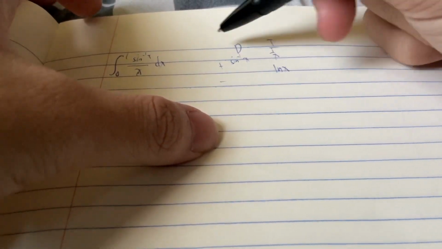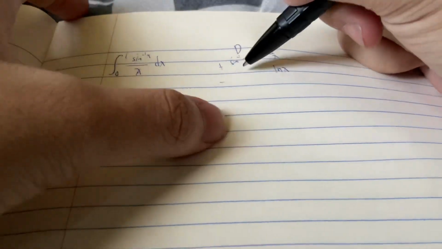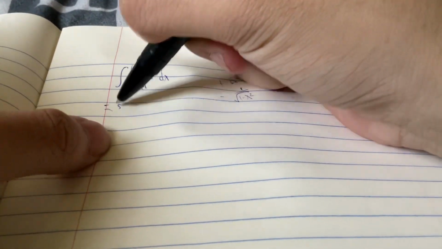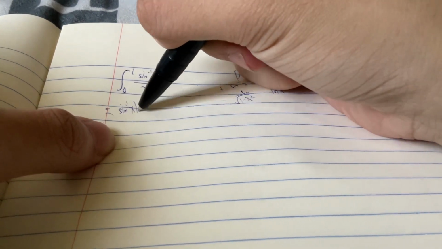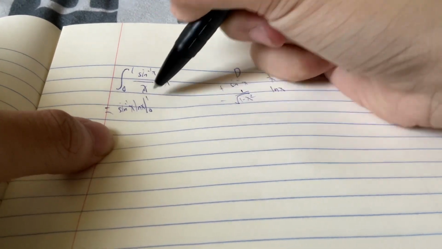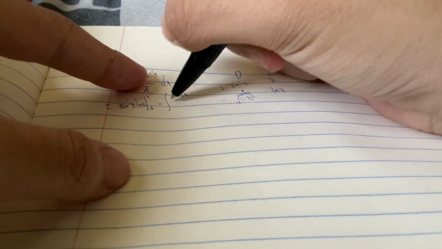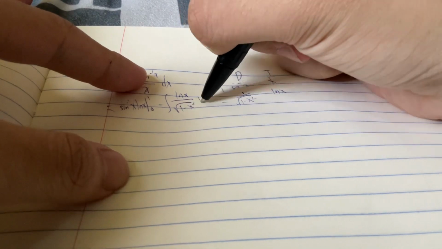In the DI method, to differentiate inverse sine x, you get 1 over square root of 1 minus x squared. So this time you get inverse sine x times ln x. You're going to put 0 and 1 into it later, and then subtract the integral of ln x over square root of 1 minus x squared dx. Don't forget to plug in the limits.